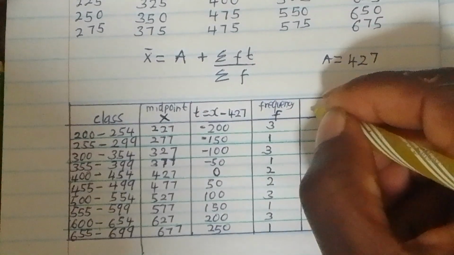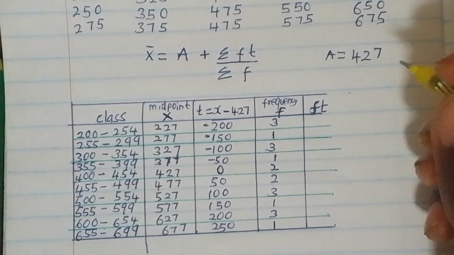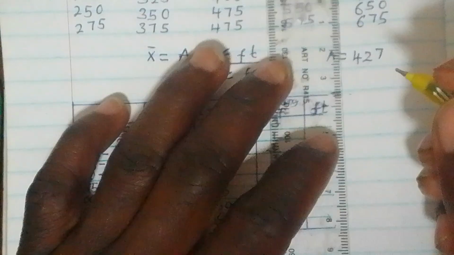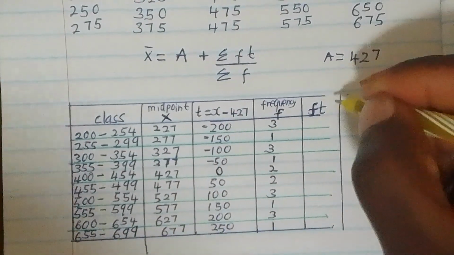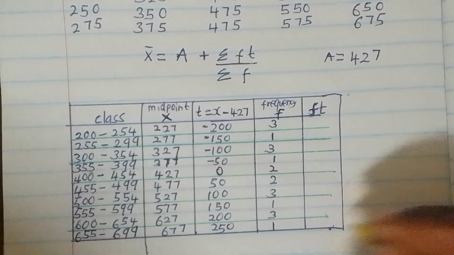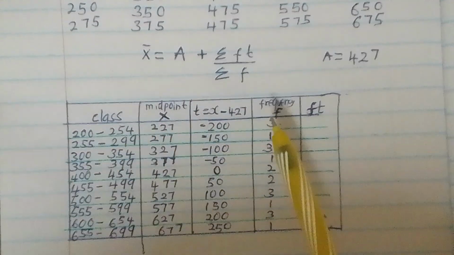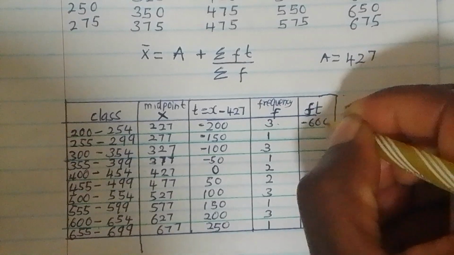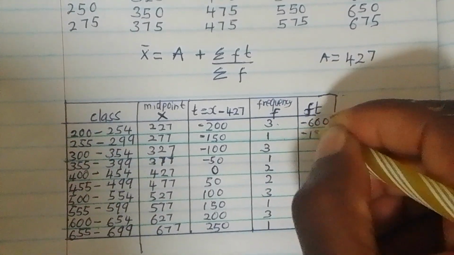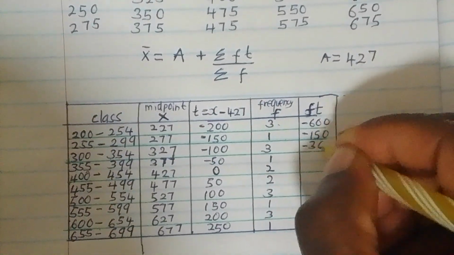Now we'll get Ft. Ft is F times T. We'll use our calculators to get Ft. It is this one times this one. This one will be minus 600, this one minus 150, this one minus 300.